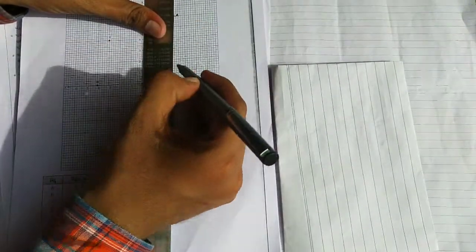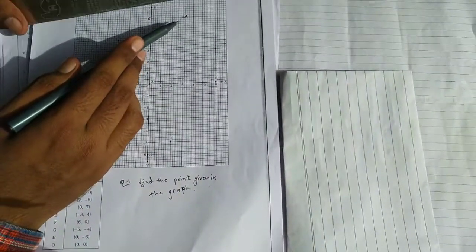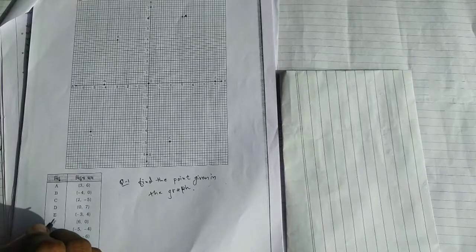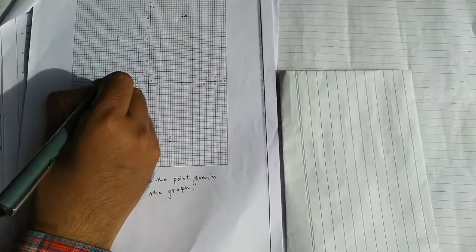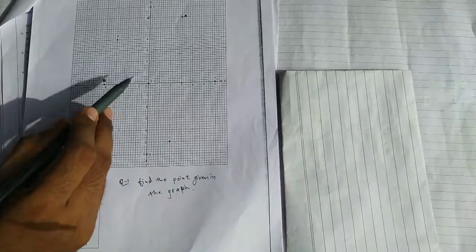We start some extra examples. First question: find the points given in the graph. First, point A: the x coordinate is 3 and the y coordinate is 6. So A is 3, 6. Now point B. B is here, so the x coordinate is -4 and the y coordinate is 0. Then B is -4, 0.